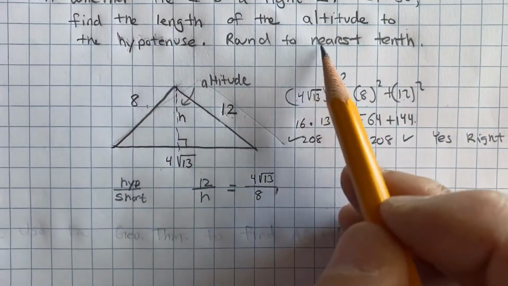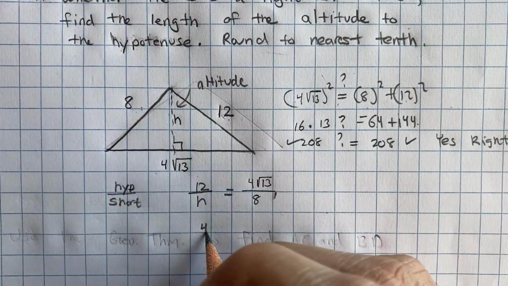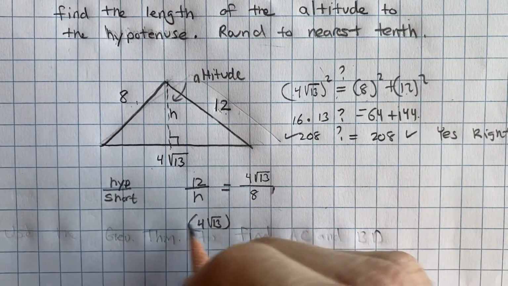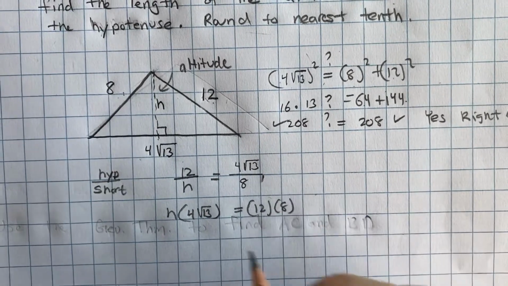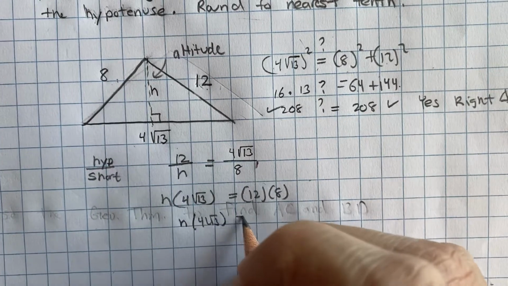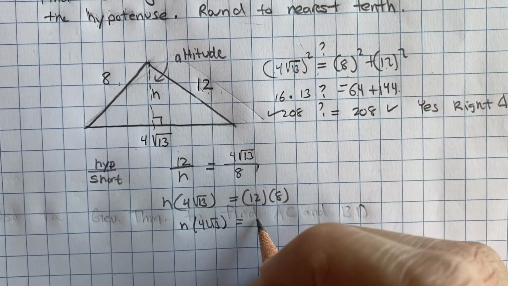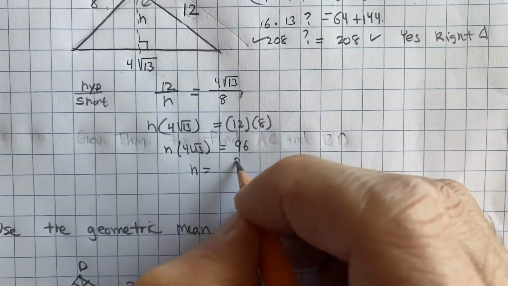I think this one they want you to round to the nearest tenth, so you could use a calculator. So 4 root 13 times h is equal to 12 times 8. Twelve times 8 is 96. And you could divide both sides by 4 root 13.